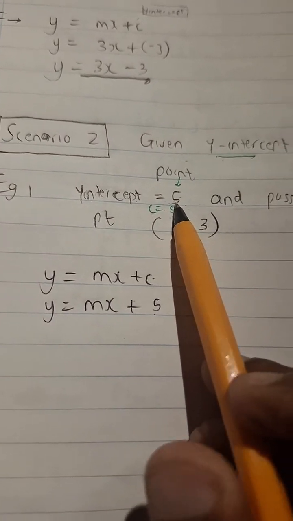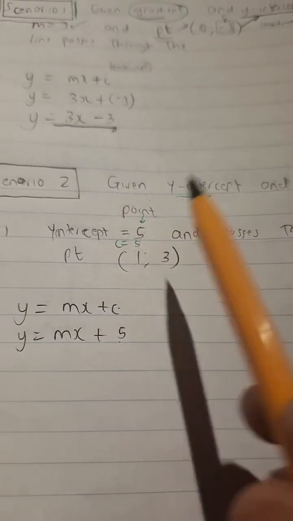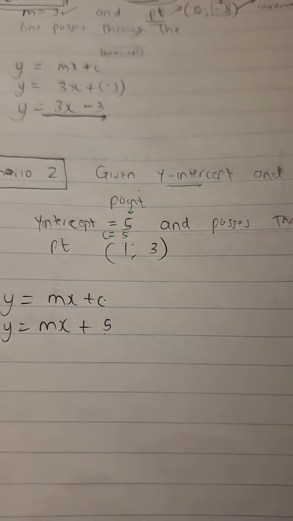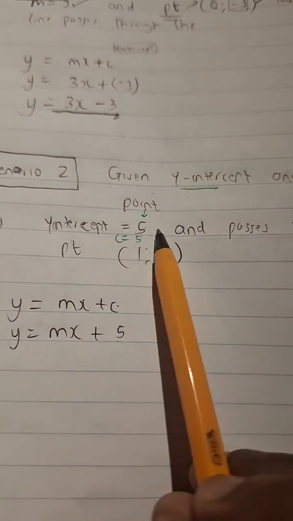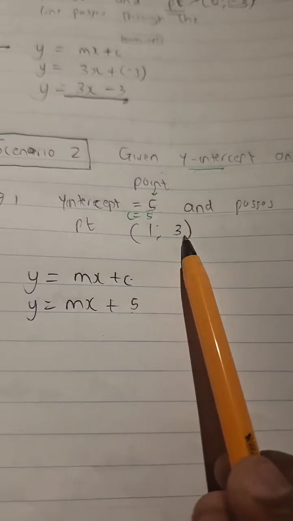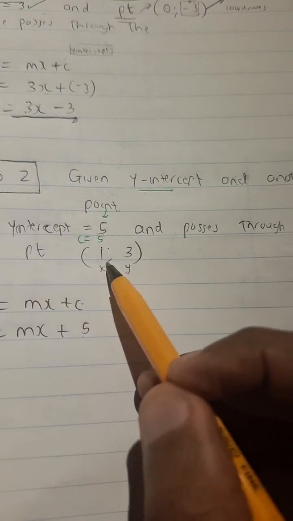All right. What else are we given from the scenario? We are given another point, a point that lies on that particular straight line. So we're given the y-intercept of that straight line, and we are given a point that lies on that straight line, which is 1 and 3. Remember, guys, that 1 and 3 are simply my x and my y coordinate that are points that lie on that line.